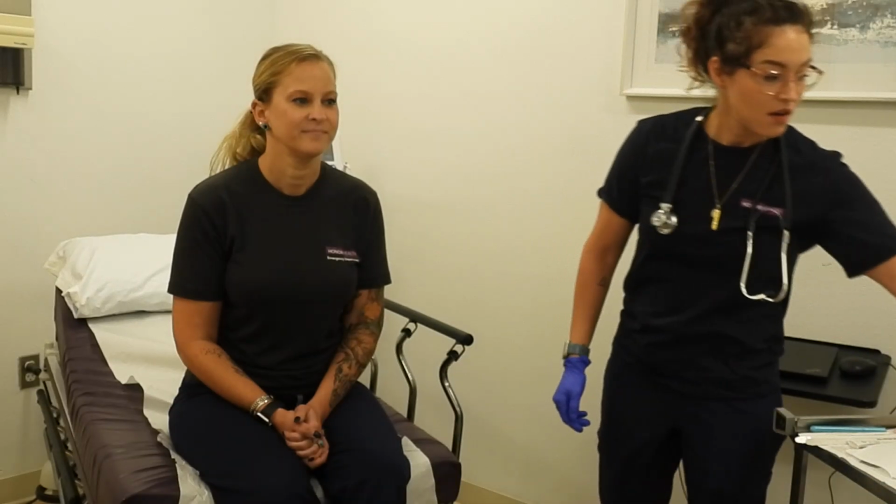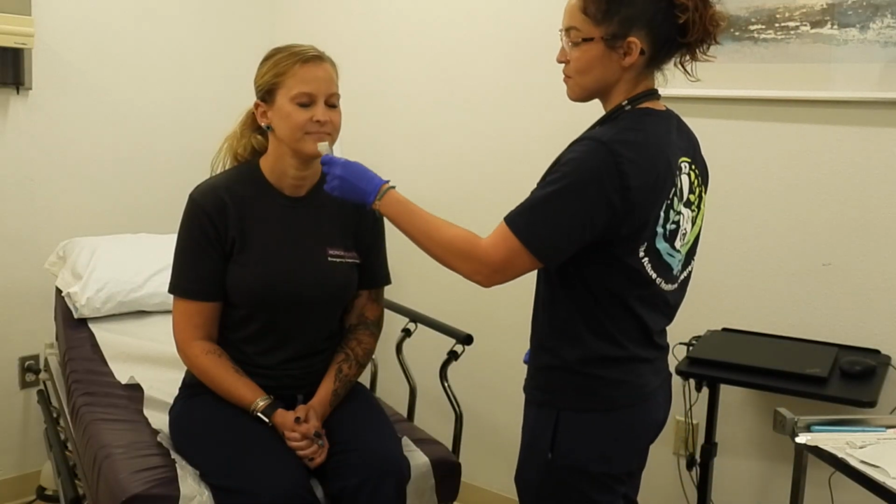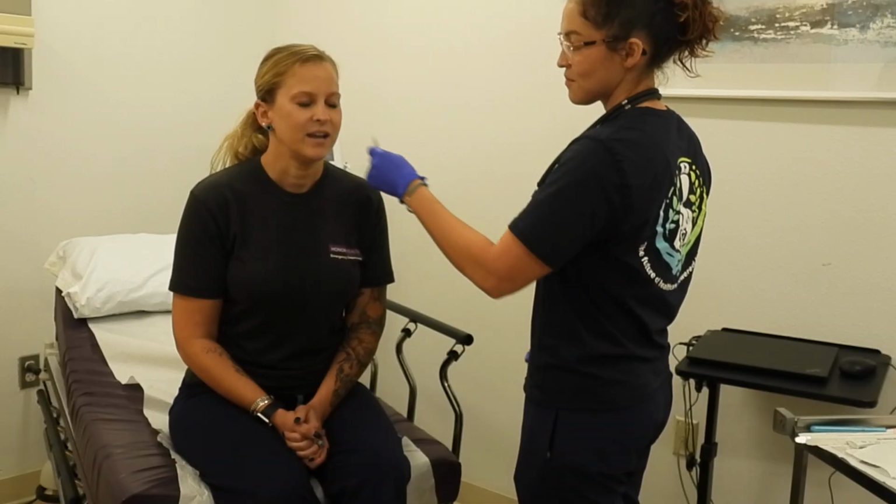Let's begin with cranial nerves, moving in numerical order. Cranial nerve 1. Ask the patient to close their eyes, then present an alcohol swab and ask them to identify the smell. Crystal, I'm going to test your smelling, so I'm going to have you close your eyes and then tell me what you smell. An alcohol swab.